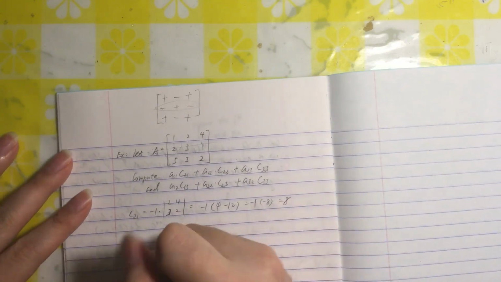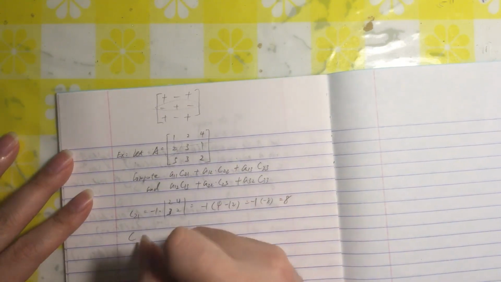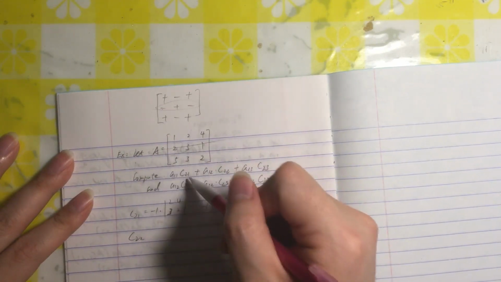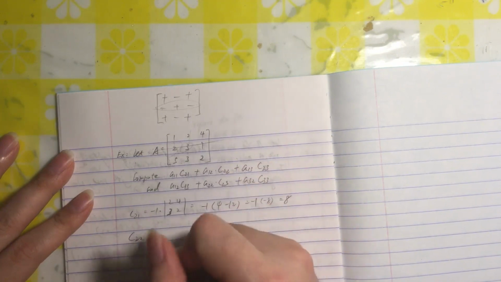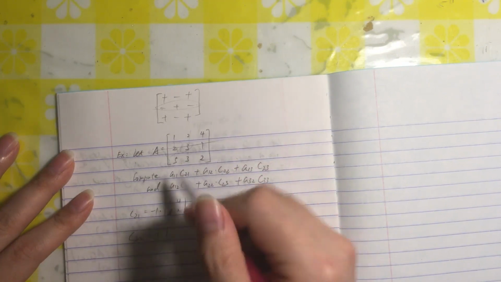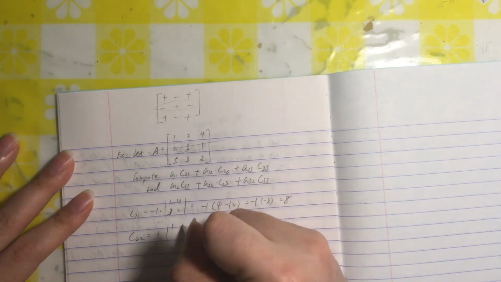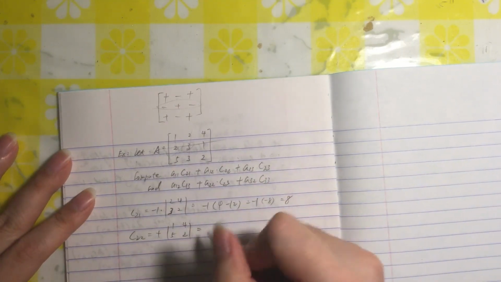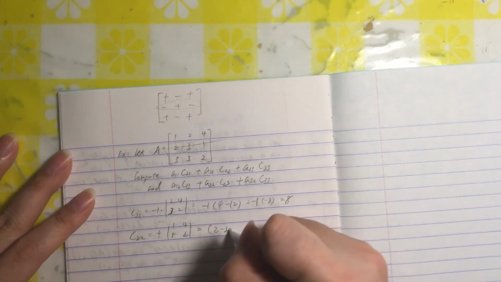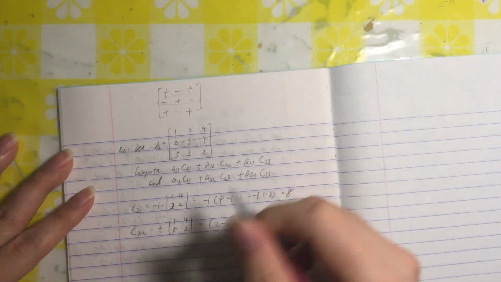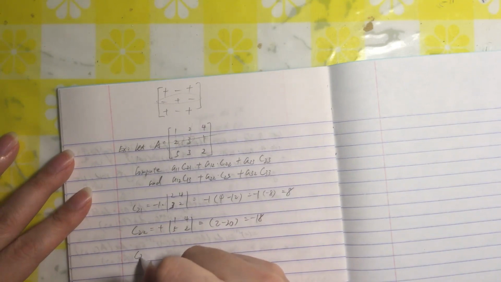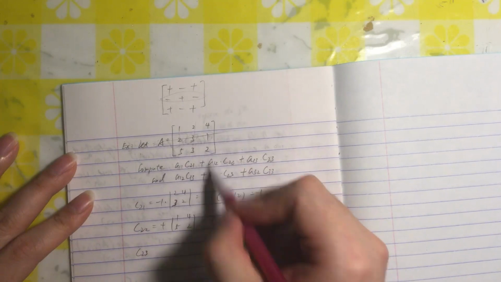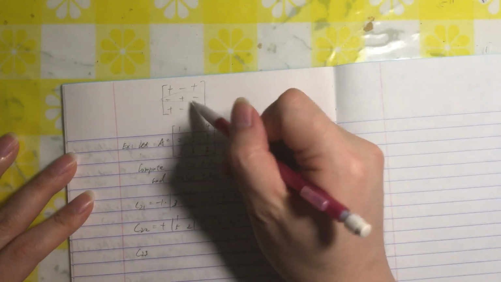Next, for C22, the sign is positive. Cross out the second row, second column, and what's left is these 4 corners: 1, 4, 5, 2. If I take the determinant, I have 2 minus 20, which is negative 18. For C23, taking the cofactor on the third entry here, the sign is negative.